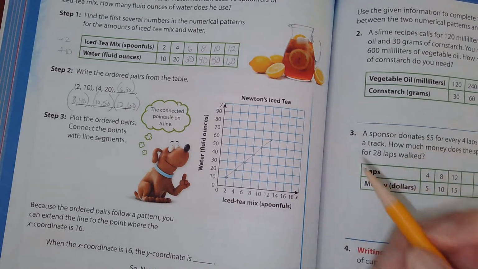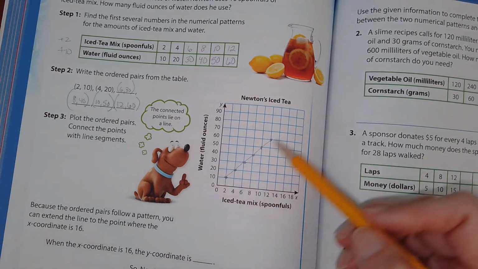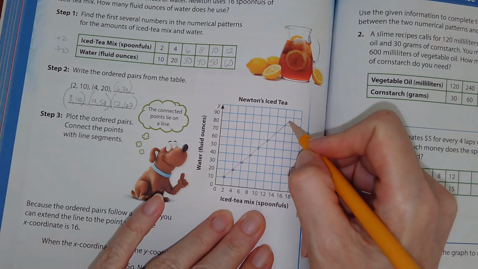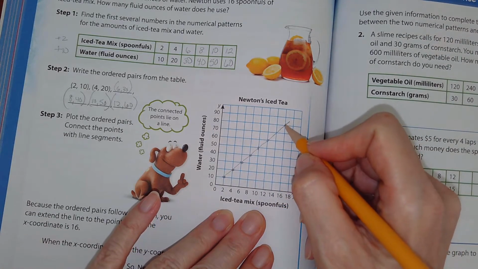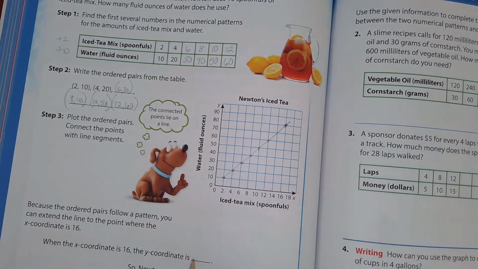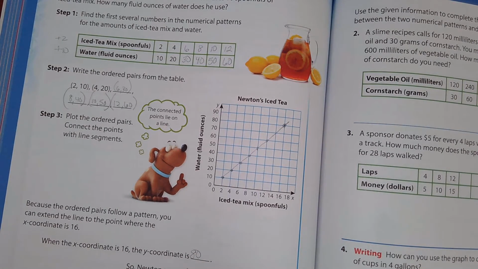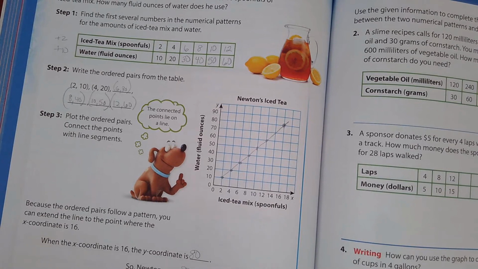Okay. Because this is following a pattern, we're going to know where the 16 is. So we're just going to keep connecting that, and 16 intersects right here. So the y-coordinate would be an 80 for 16. So Newton uses 80 fluid ounces.